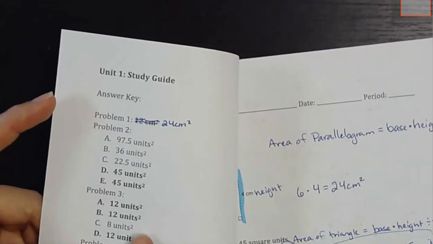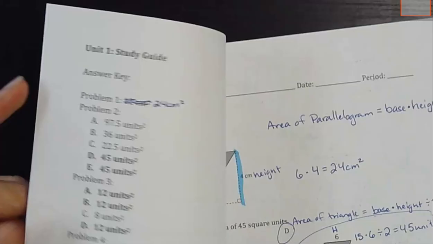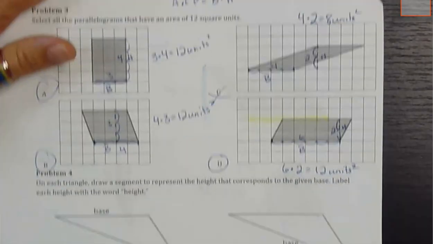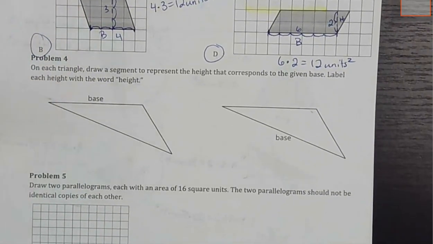Check our work back here. Yes, A, B, and D. Good thing I'm not messing up any more than that first one. It's a good way to start it off.